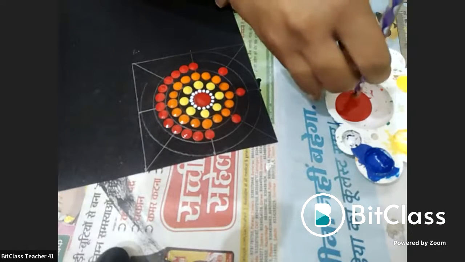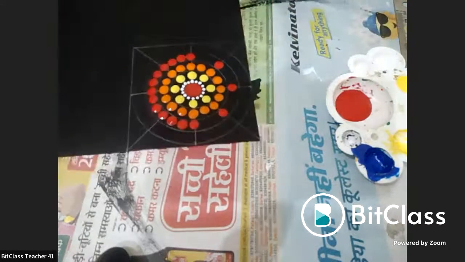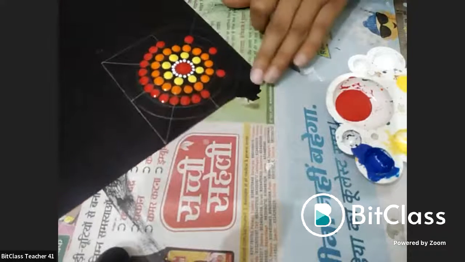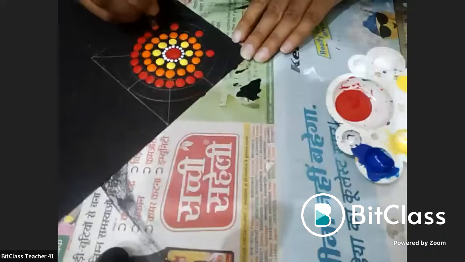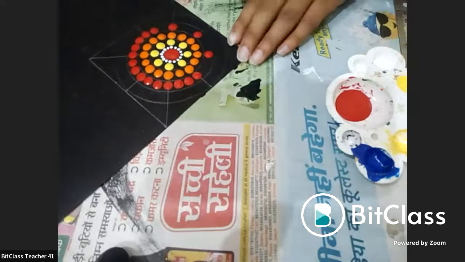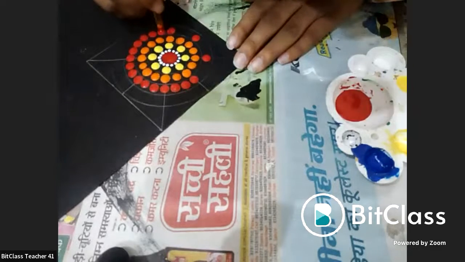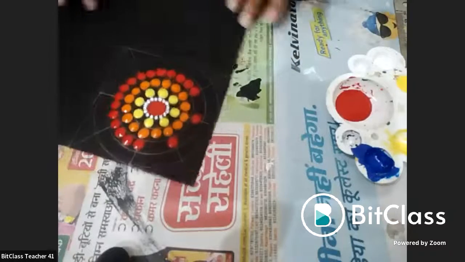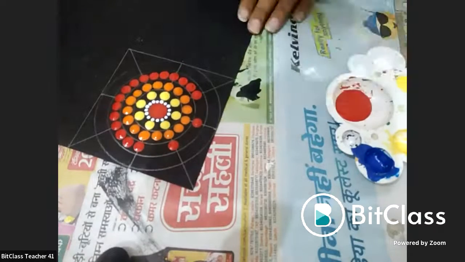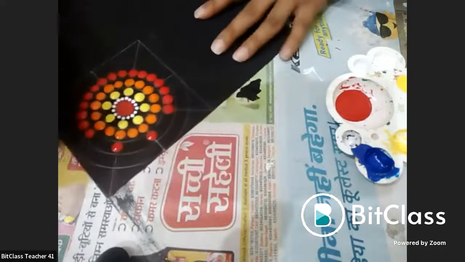Pretty, like if we talk about the background of the mandala, it's not at all compulsory that only black color needs to be used, or that a black background will only work. You can use any color of your choice. Okay. Is it clear, Preeti?